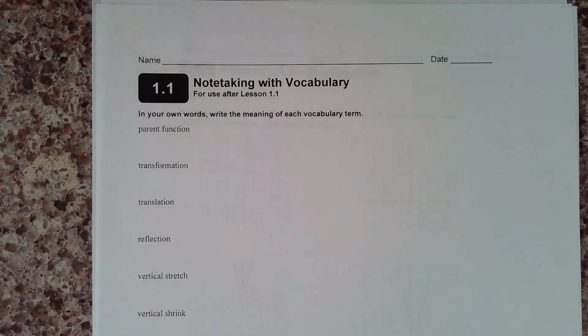Hey everyone, we're going to go ahead and do notes for 1.1. This is in your journal book. It's on page 4. I'm going to walk you through some of the vocab and some of the problems here, and you should be able to follow along.